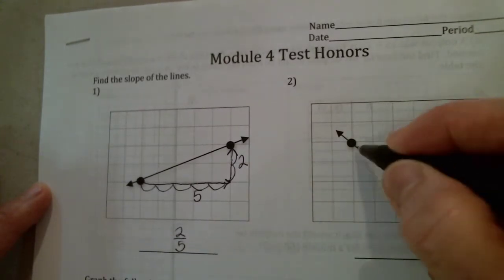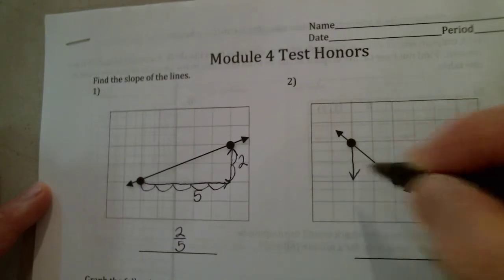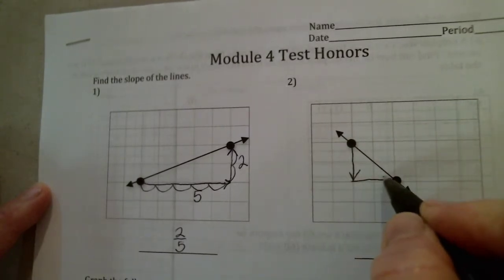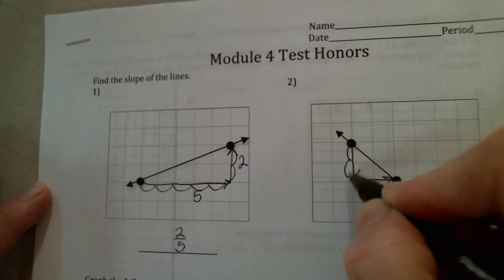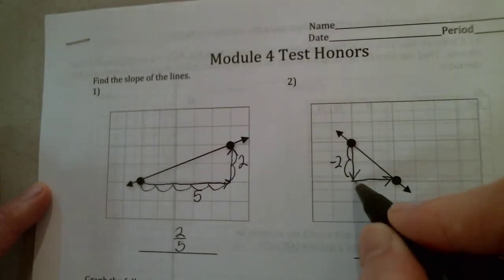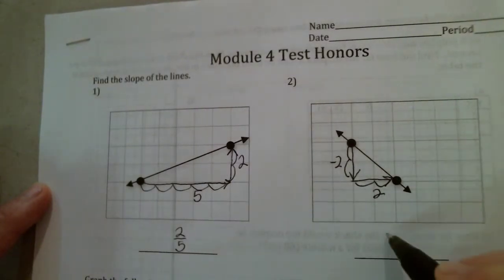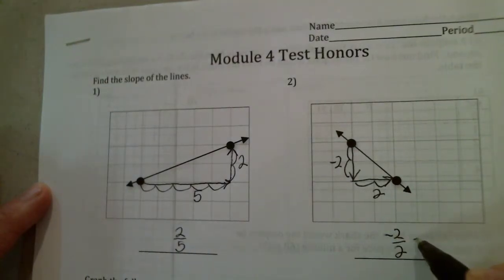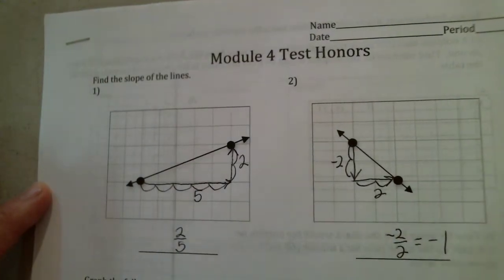For number 2, I'm going to make an arrow downward and an arrow to the right. It's down -2 and to the right 2. The rise over run is -2 over 2, which is -1.